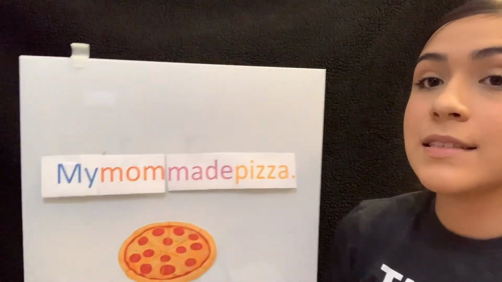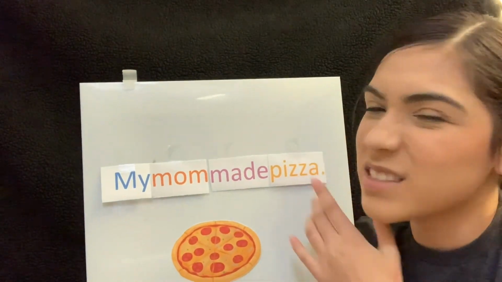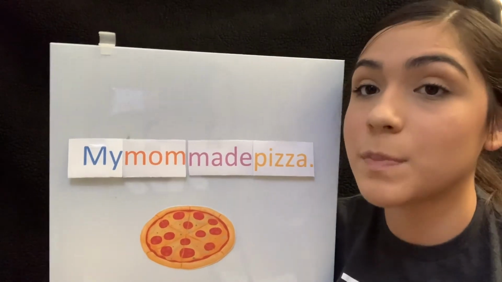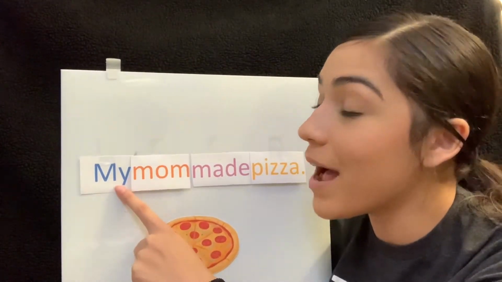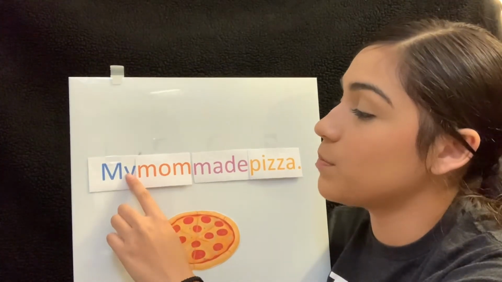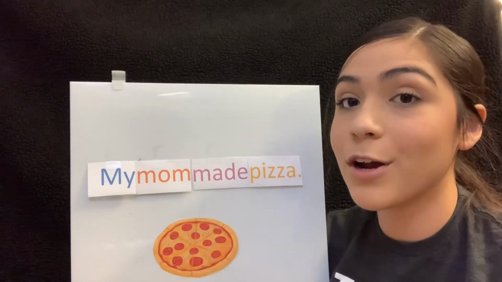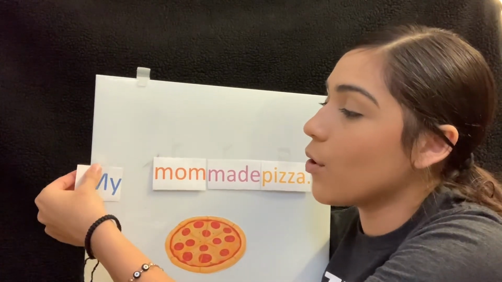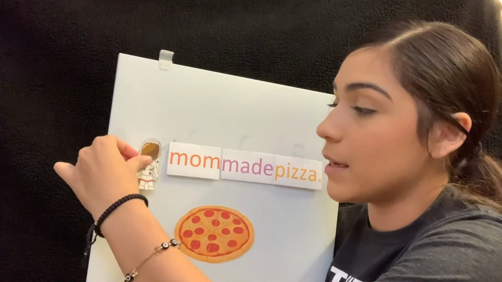Remember that. So now for our next sentence, it's my mom made pizza. It's kind of hard to read still, right? We have no spaces. So now tell me, where will our spaces go? Let me hear those answers, friends. After my is gonna have a space between my and mom. We need to know that there's two different words. Great job, friends! So now let's move my over. Awesome. Let's add a space then.